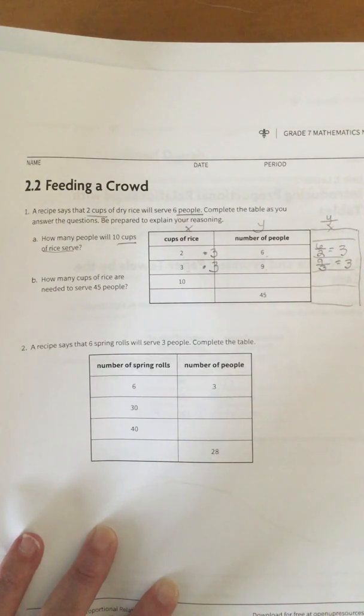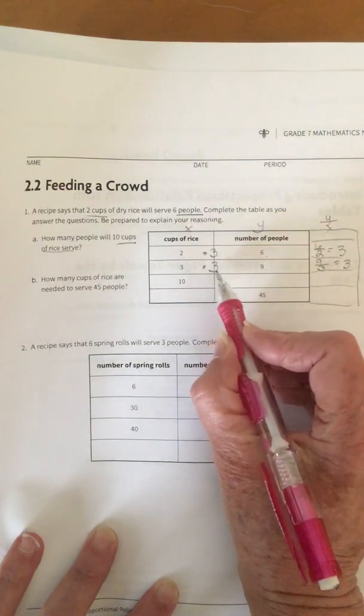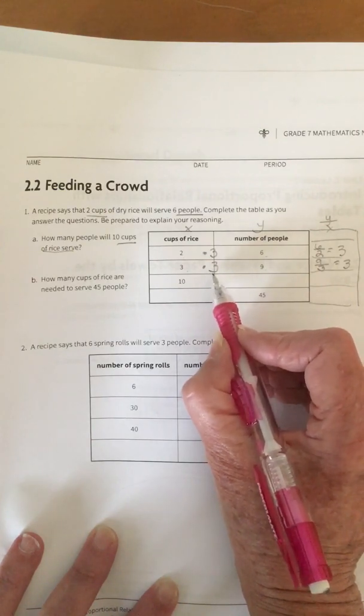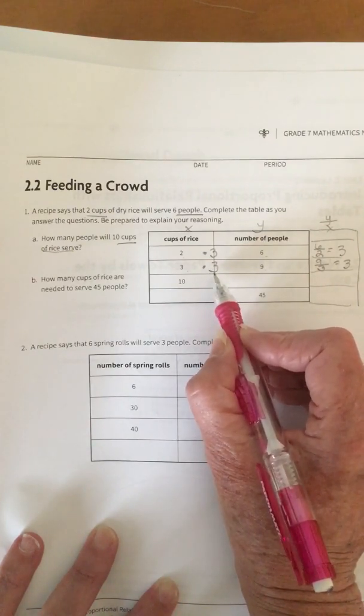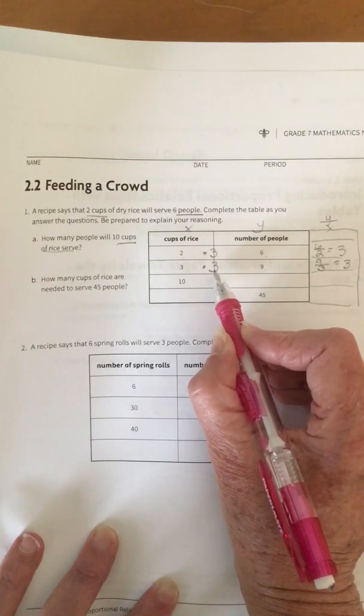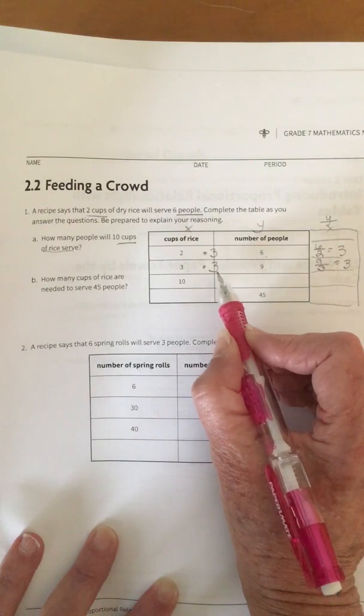If you remember back to 6th grade, you did the unit rate. You found how many for 1 cup. How many people will it feed for 1 cup? So this is kind of what we're doing. And this number right here is once again a multiplier. It's not the scale factor. We're going to call that the constant of proportionality. And what you found it in 6th grade was the unit rate.